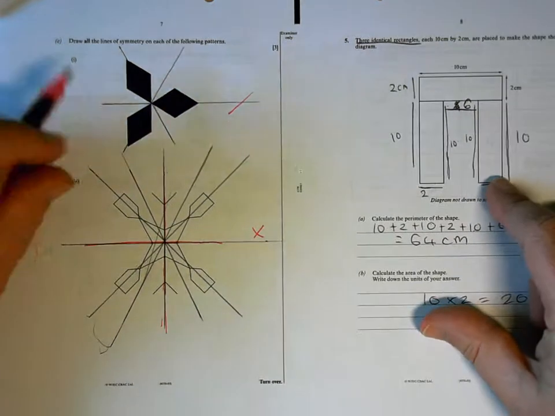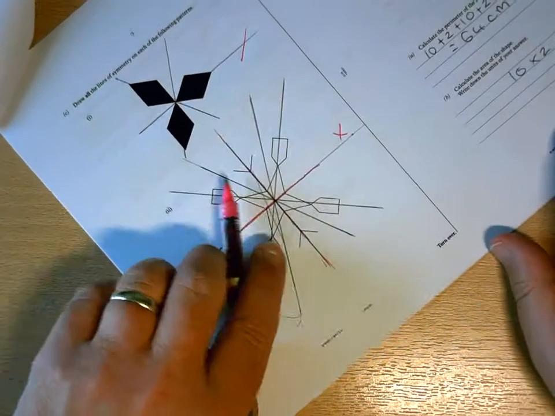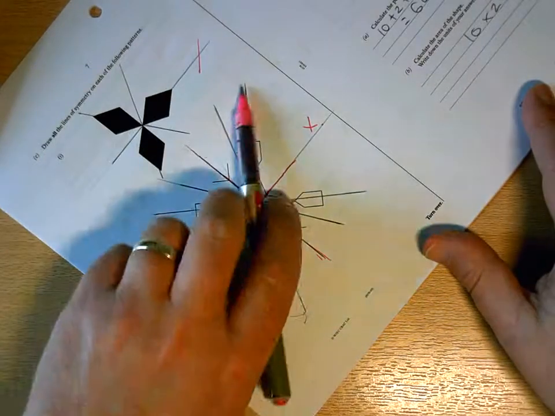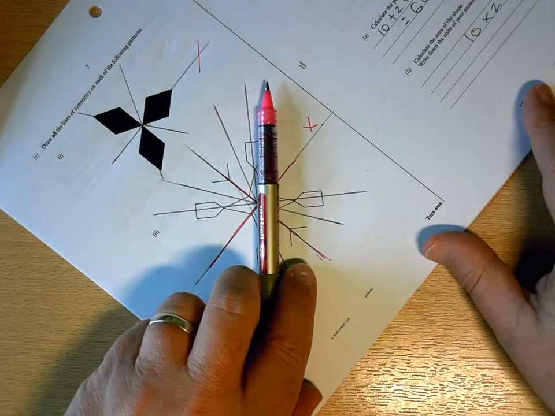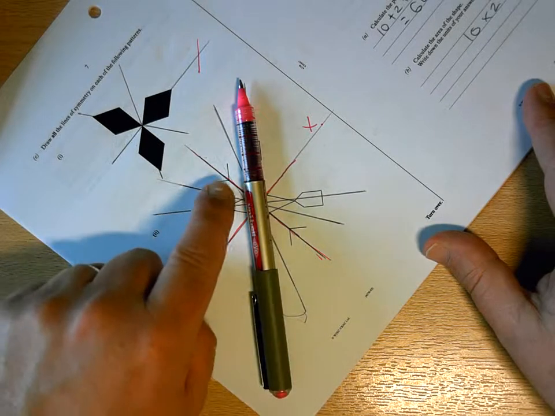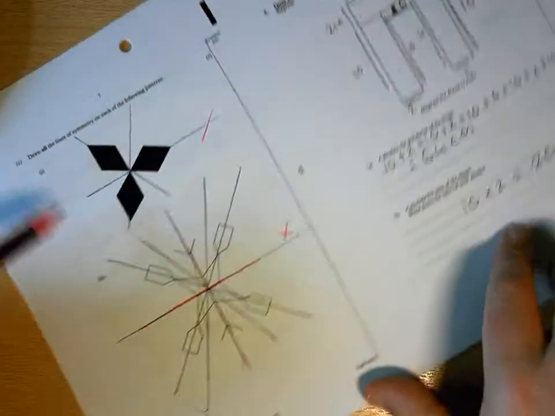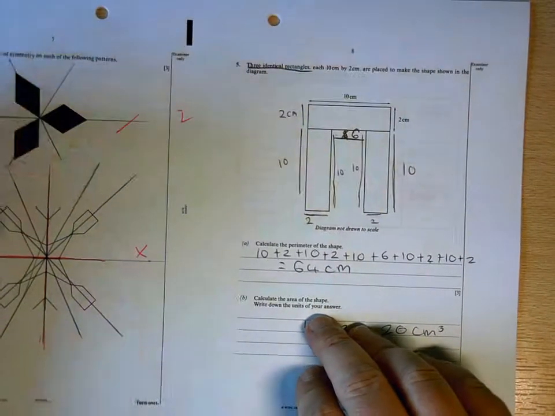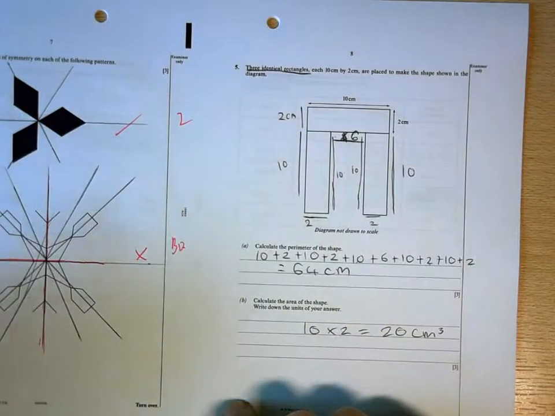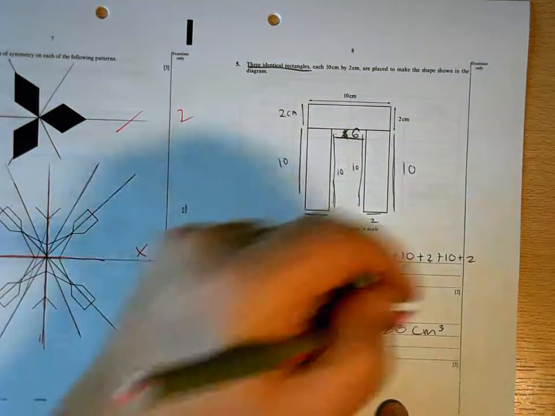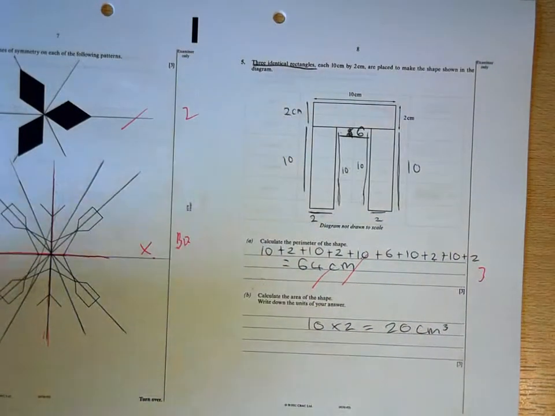All the diagonal ones aren't symmetrical because that doesn't reflect over into that corner. If you imagine that that is your mirror there, then there's nothing reflecting that over there or that over there. So you got your 2 marks for that one, but nothing for that one. Well done for that. So you got your 3 marks there.